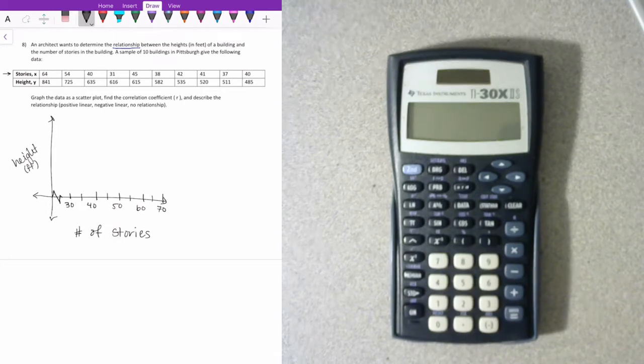In the height category for Y, now I'm looking down here, the lowest value seems to be 485, and the highest value is 841. So we need a scale that will capture those values. Again, I'm going to do a little bit of a jump on that axis, do a little squiggly line that says I'm skipping some values, and I'm going to start maybe at 400 and go to 900.